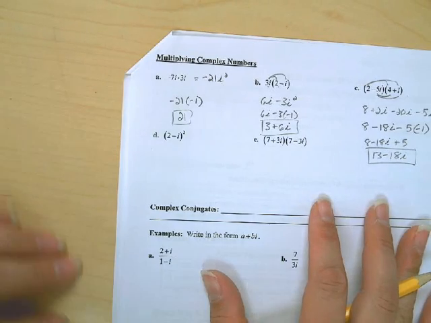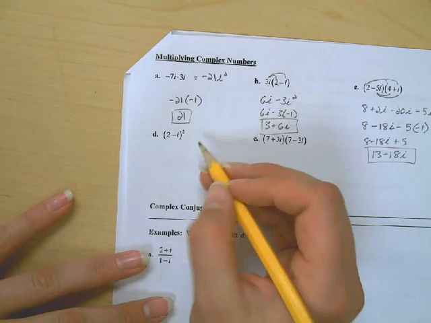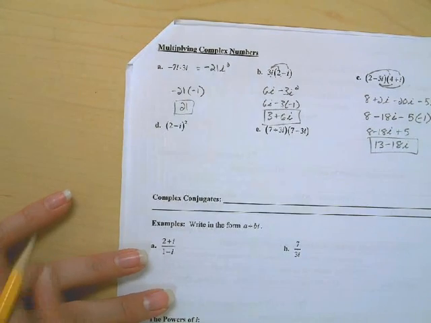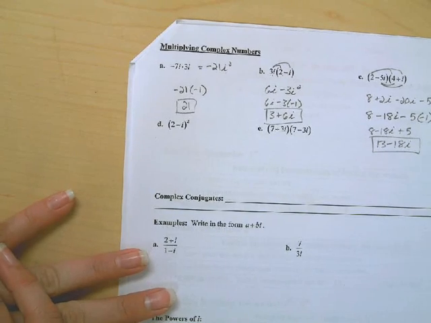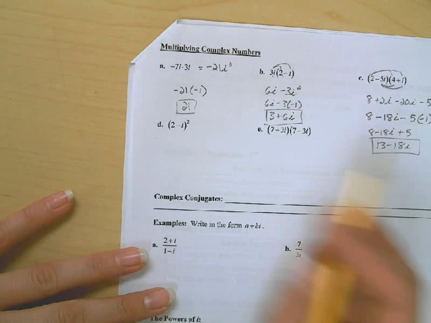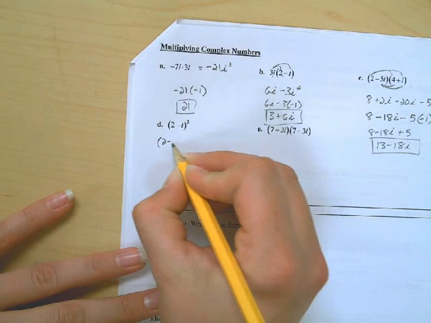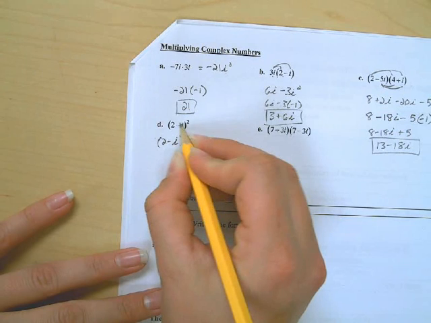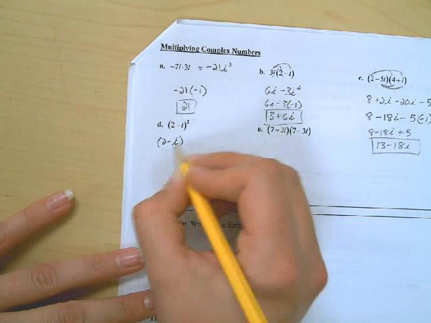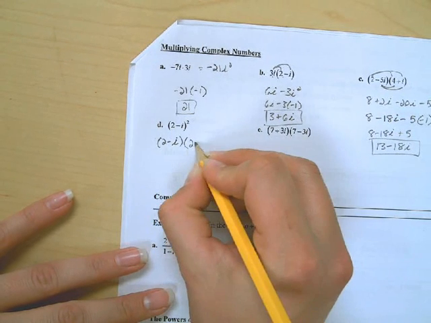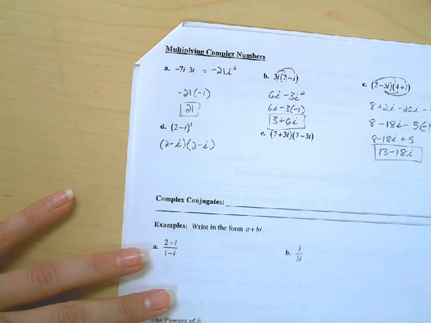Same sort of thing here. Now, a lot of people are still squaring the outside terms. It is very rarely that you're actually allowed to do that. What you should be doing instead is foiling. Every time you see a set of parentheses with a plus or minus in it with a square outside, you need to FOIL. So 2 minus i times 2 minus i. That's what that thing says.